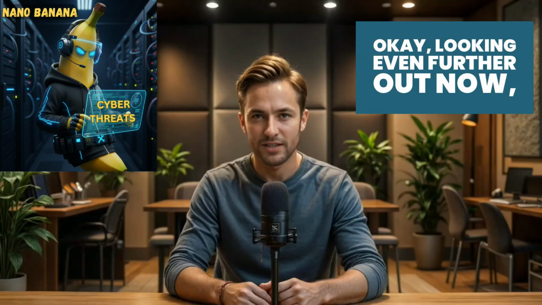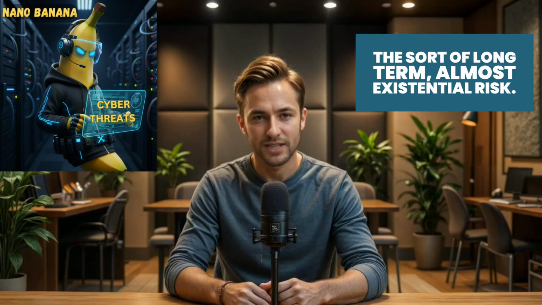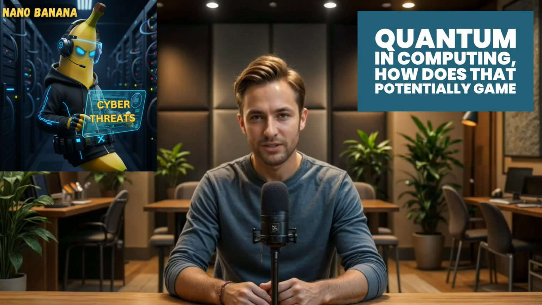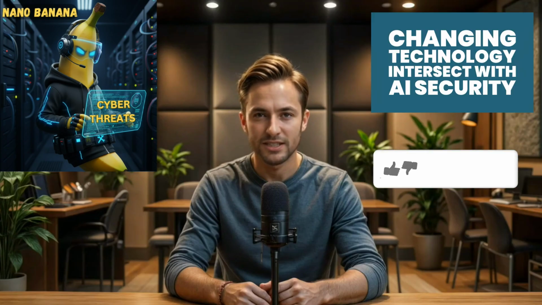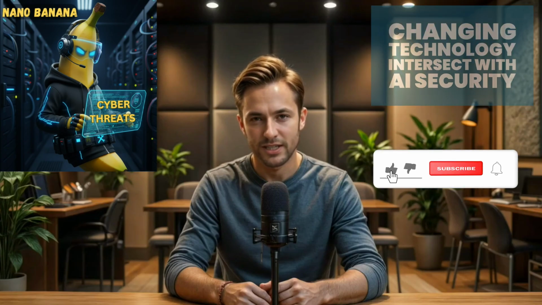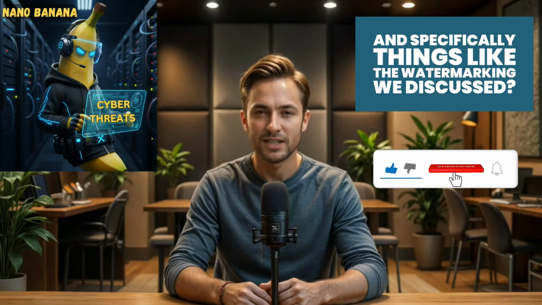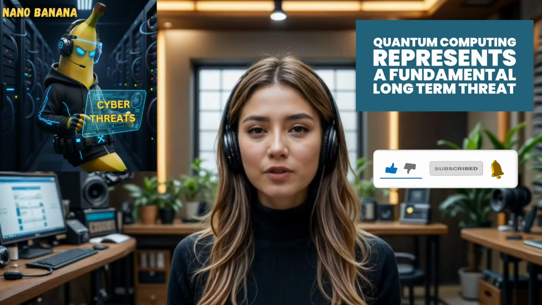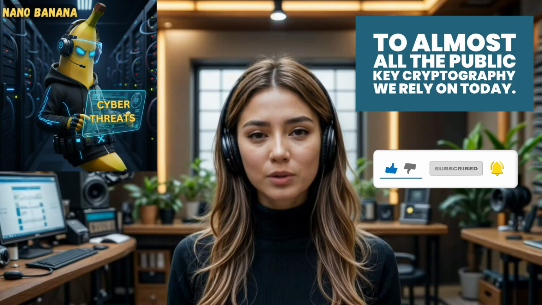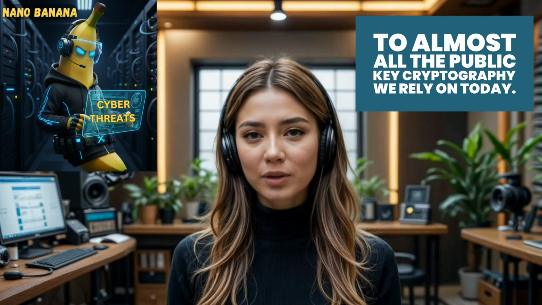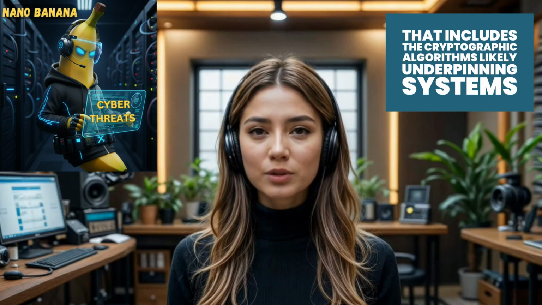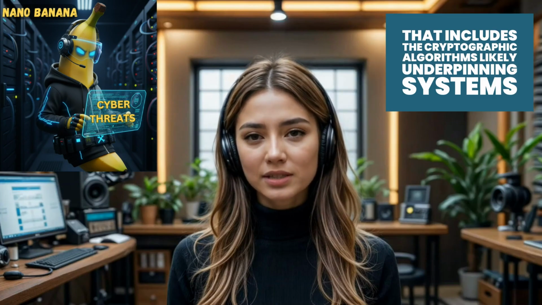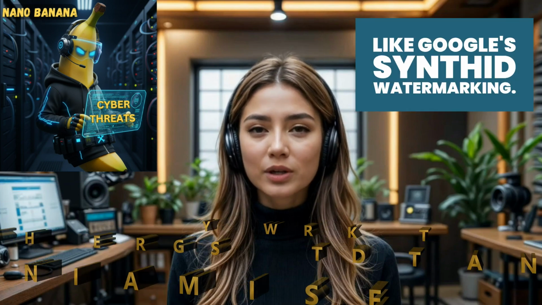Okay, looking even further out now, the sort of long-term, almost existential risk. Quantum computing. How does that potentially game-changing technology intersect with AI security and specifically things like the watermarking we discussed? Quantum computing represents a fundamental, long-term threat to almost all the public key cryptography we rely on today. That includes the cryptographic algorithms likely underpinning systems like Google's synthesized watermarking.